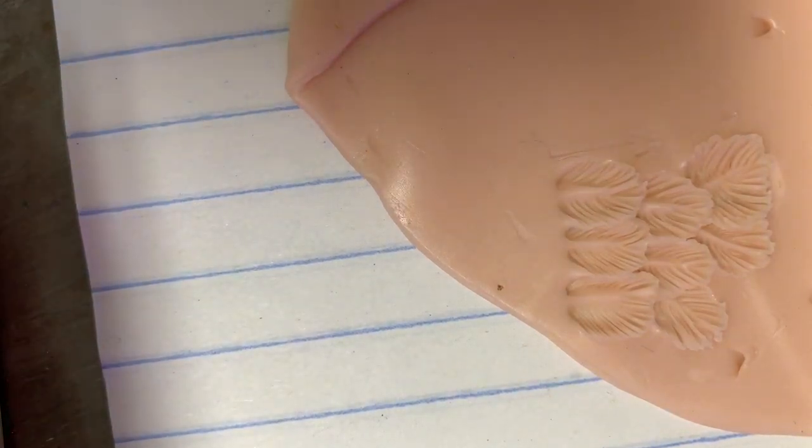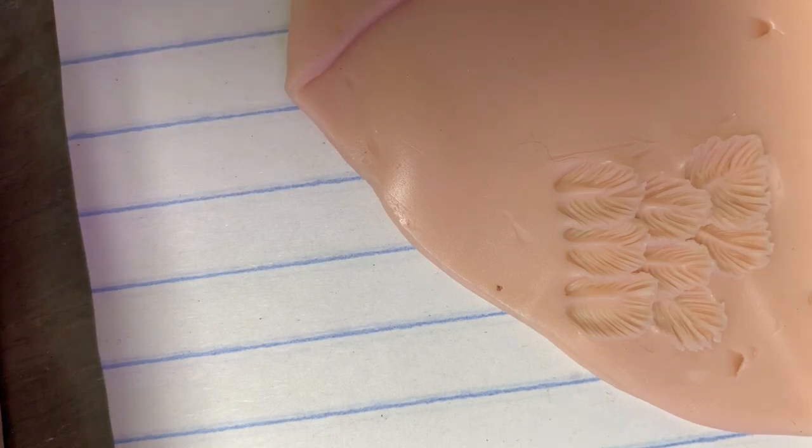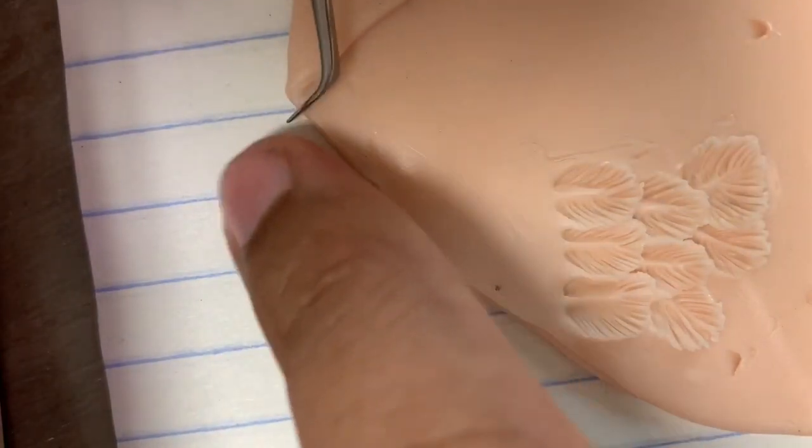So I know, guys, that I told you in my other video where I was showing the griffin that I was using snakes of clay and then turning the snakes into feathers.